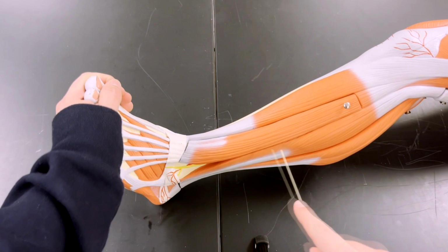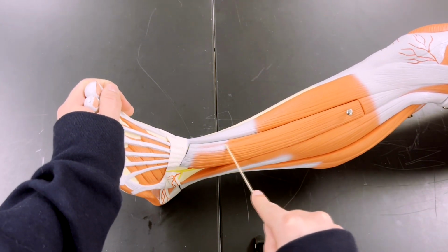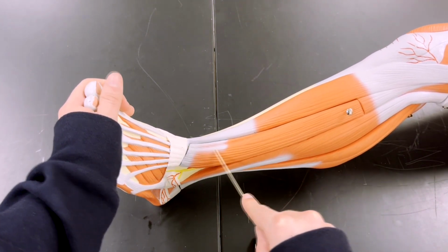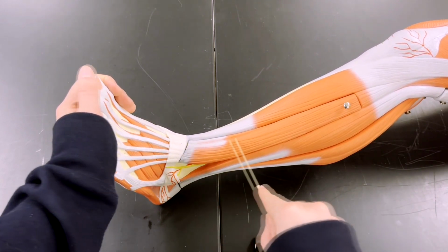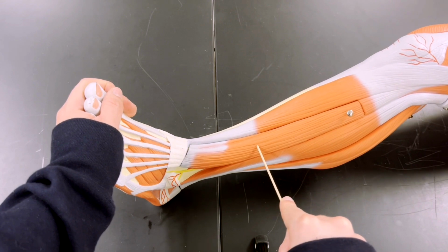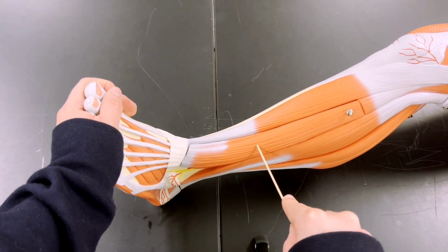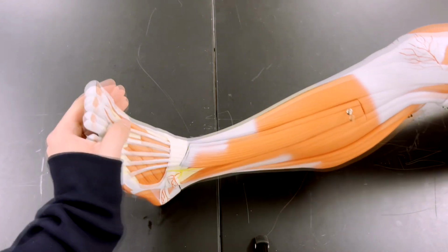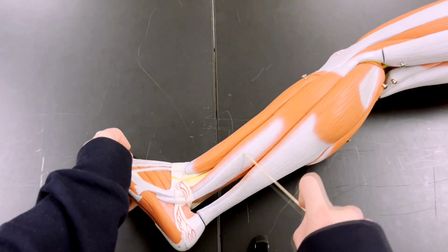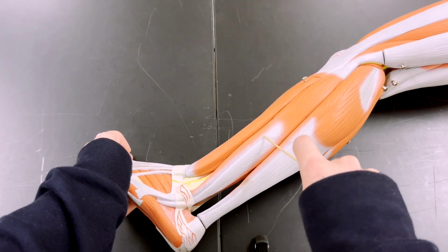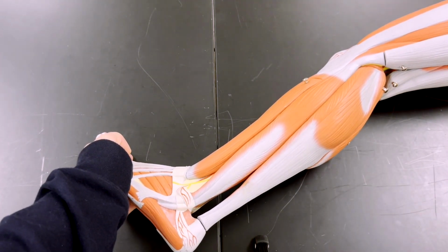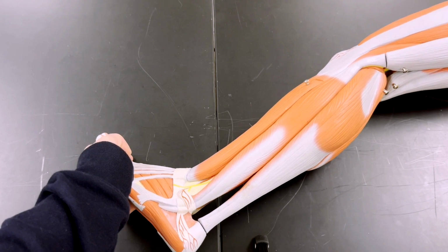Next, we're going to look at our extensor digitorum longus, and it's going to extend the toes. And we can see that it actually goes out to all of these, and so we know that it's going to extend the digits. The next one we're going to look at is going to be our fibularis longus. And our fibularis longus is going to be this muscle right here. And its function is going to be plantar flexion and eversion of the foot.